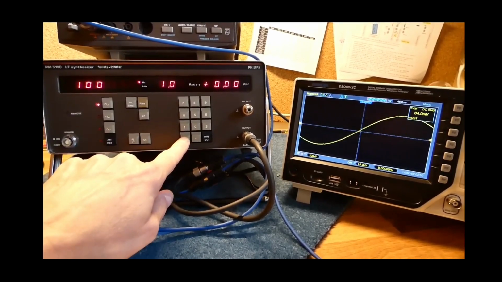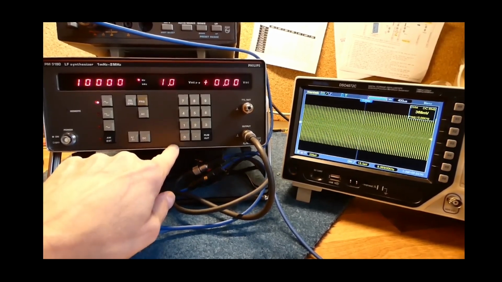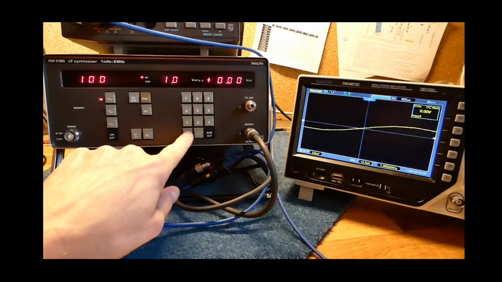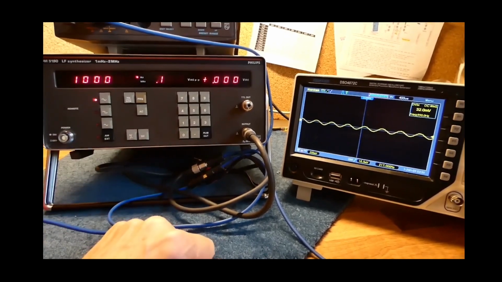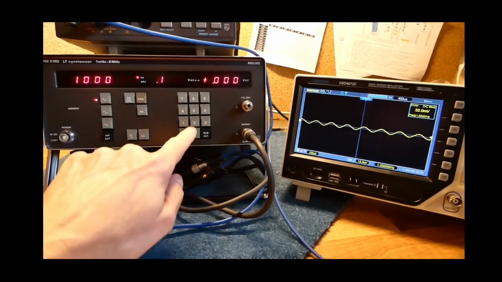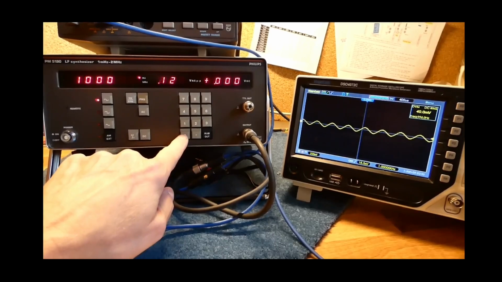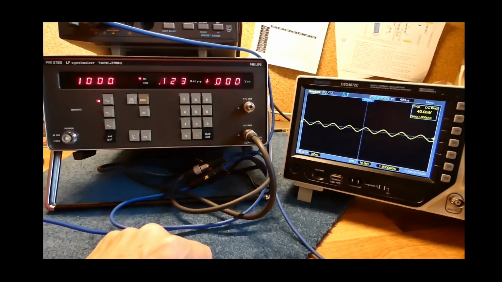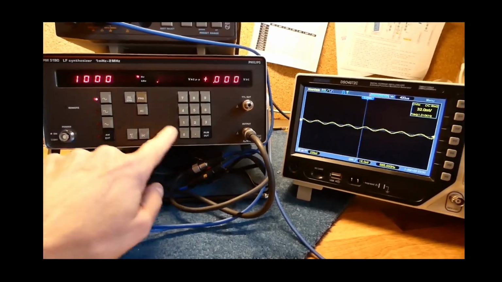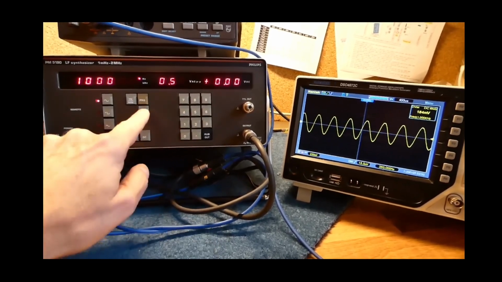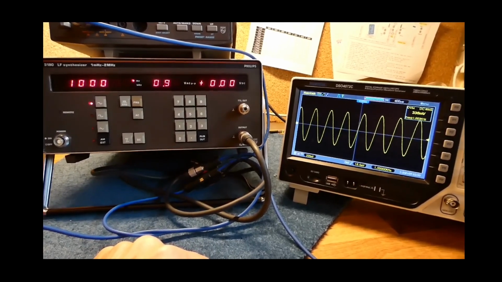As you can see, as you enter more digits, the frequency is displayed. It's a nice interactive way. This is a 0.0 amplitude. I'm messing around with the digits, just to show you how it works.